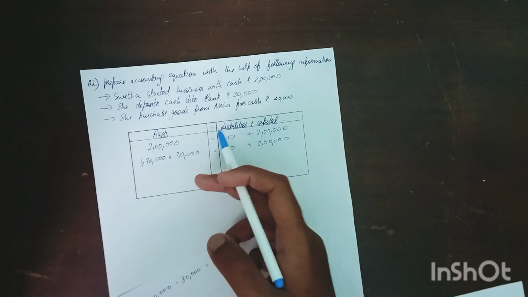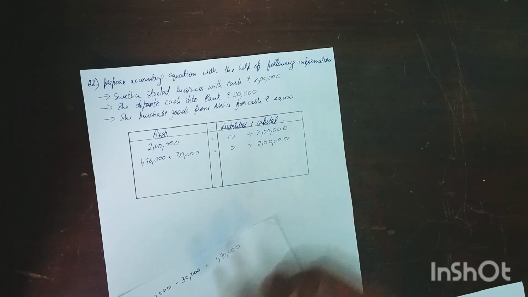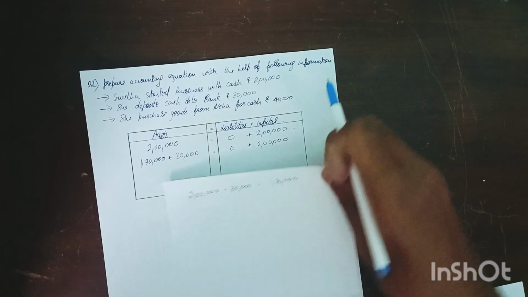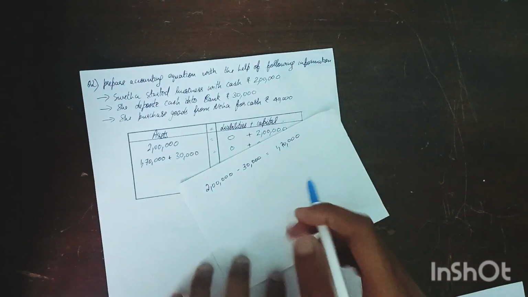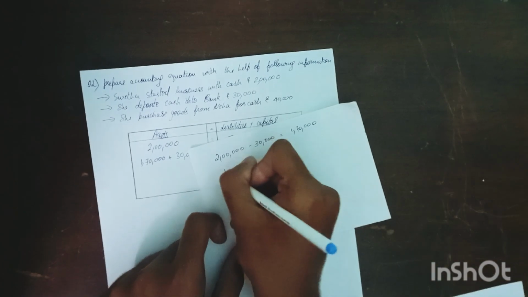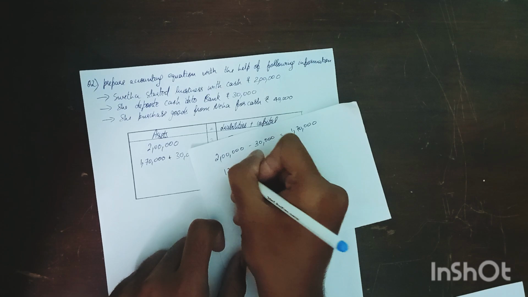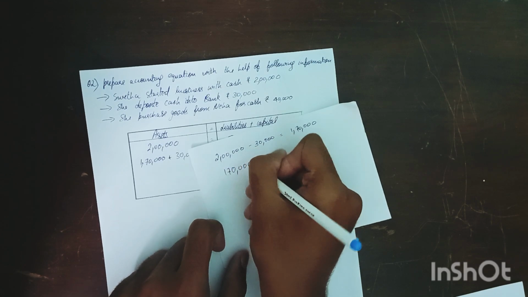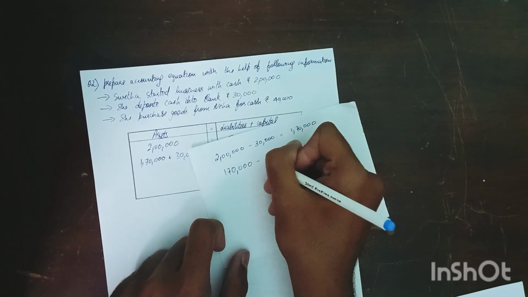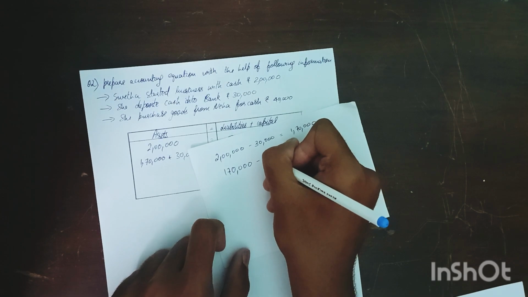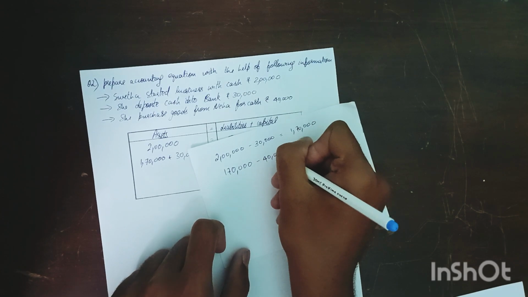She purchased goods from Neha for cash 40,000. Subtract 40,000 from 1,70,000.